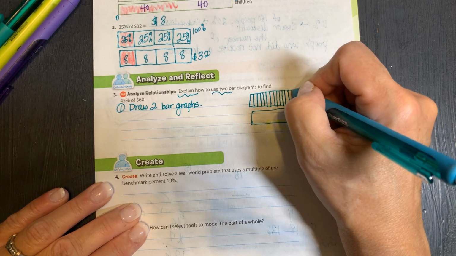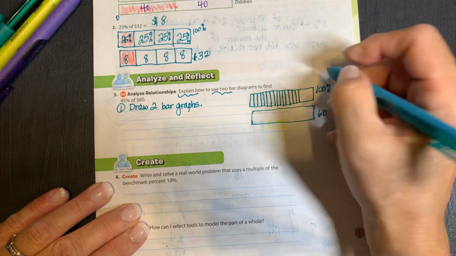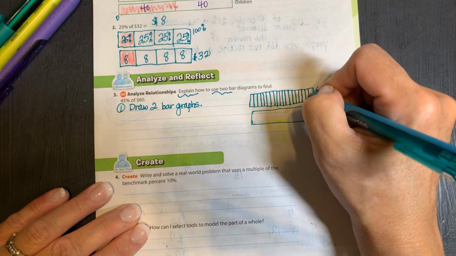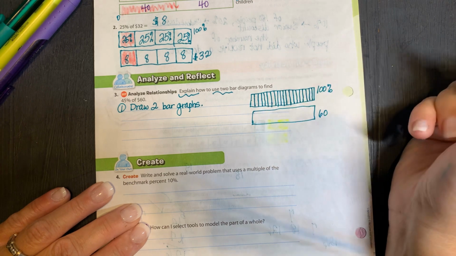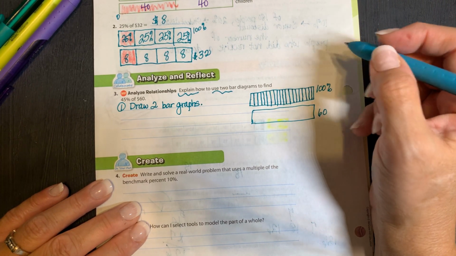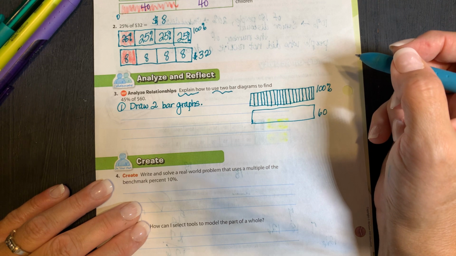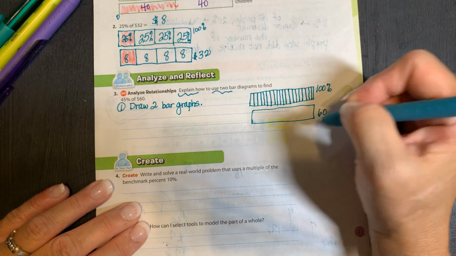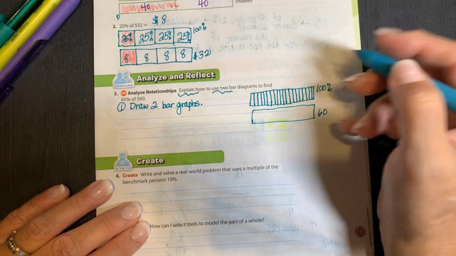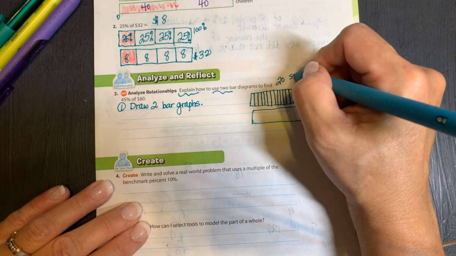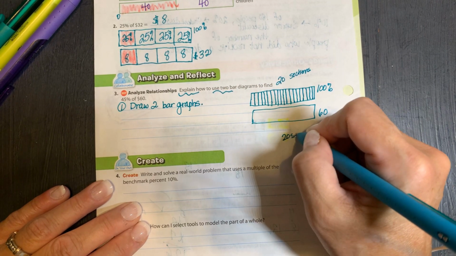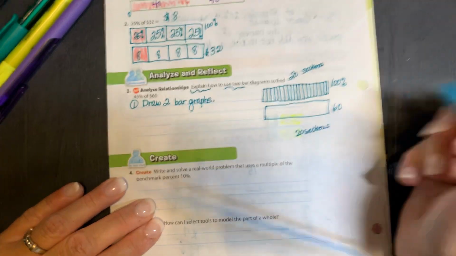1, 2, 3, 4, 5. That creates 5 spaces. Okay, and then down at the bottom, if we divide 60 into 20 spaces as well, so we've got 20 sections. So we need to do the same thing on the bottom. We need 20 sections here as well to be the same.